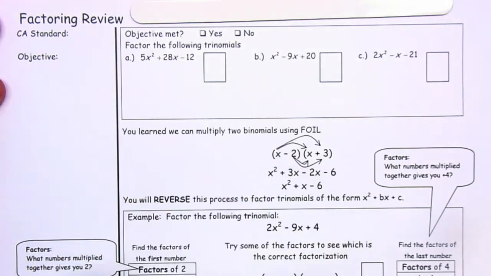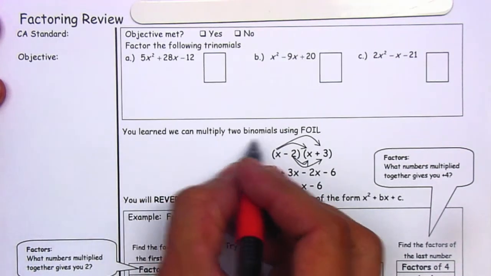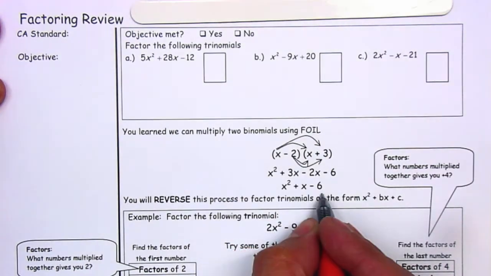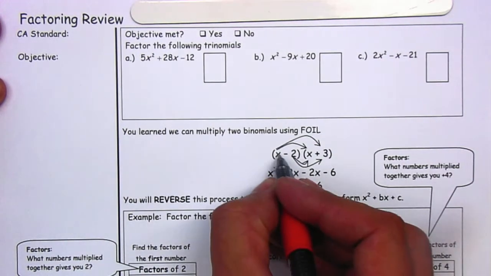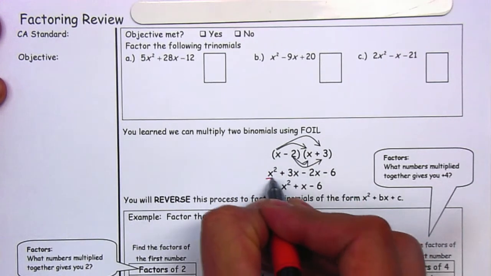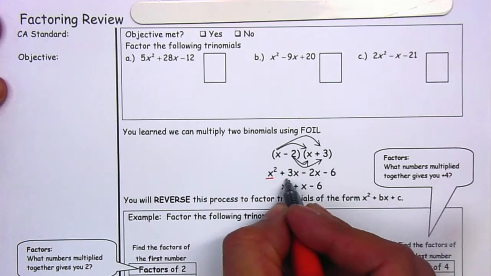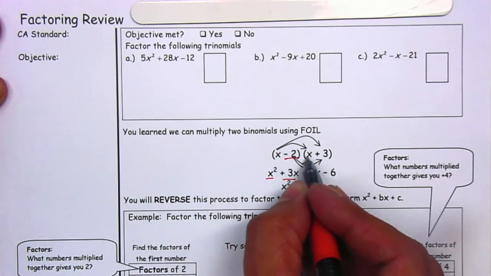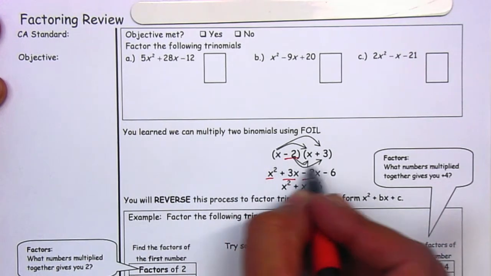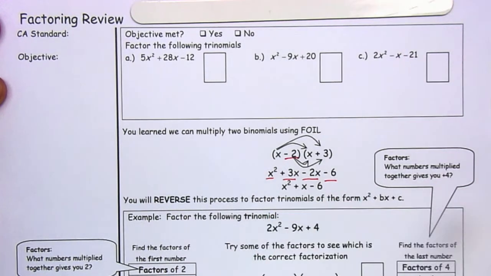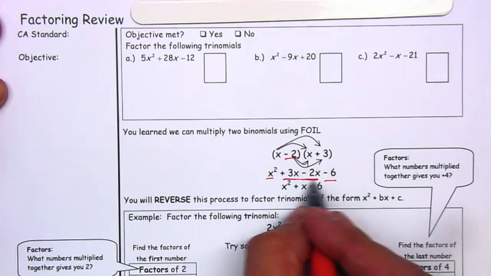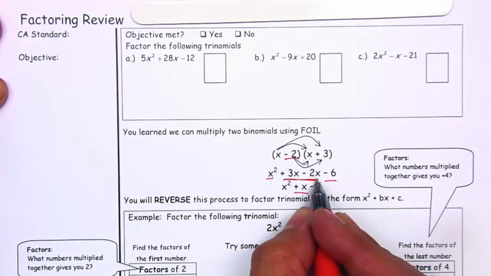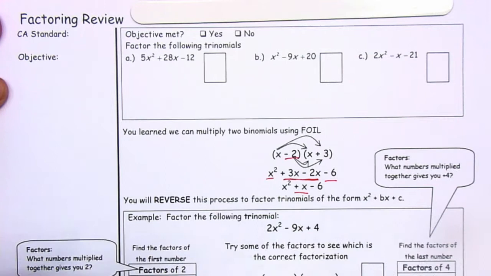You have learned in the past that if we multiply two binomials using FOIL, we're going to end up, in this case, with the trinomial. X times x will be x squared. X times 3 will be positive 3x. We're going to multiply the negative 2 times each one. Negative 2 times x is negative 2x. Negative 2 times 3 will give us a negative 6. If we combine all like terms, x squared comes down, 3x minus 2x is positive x, and negative 6.